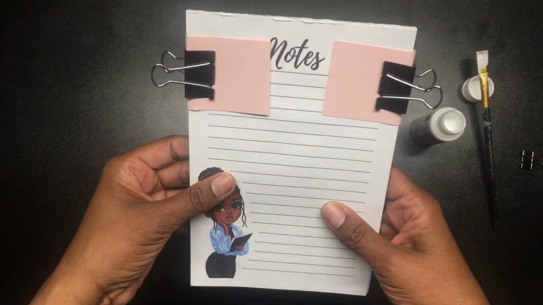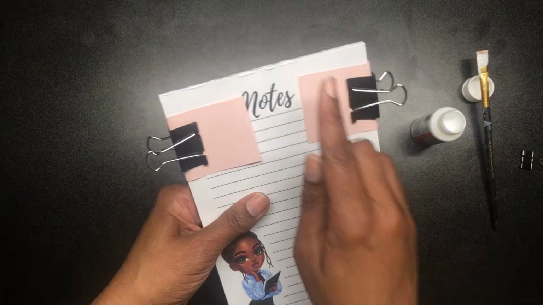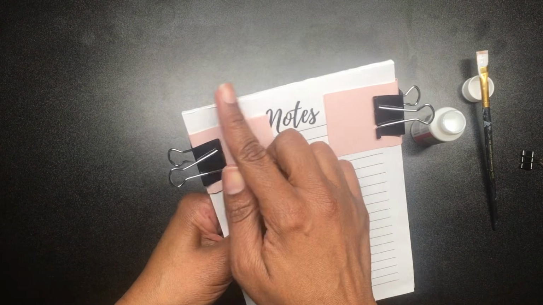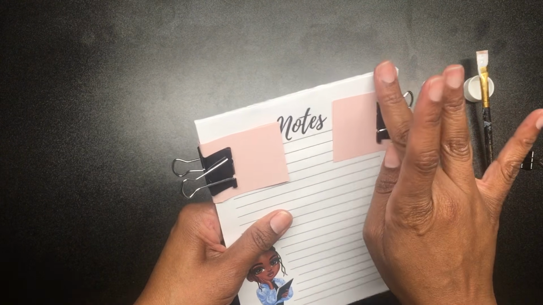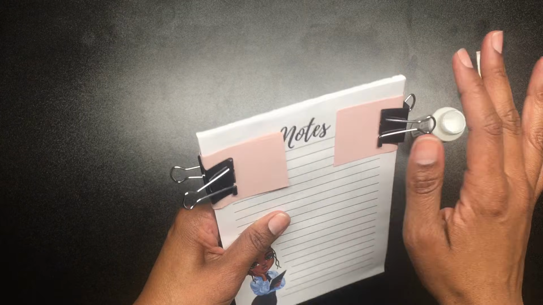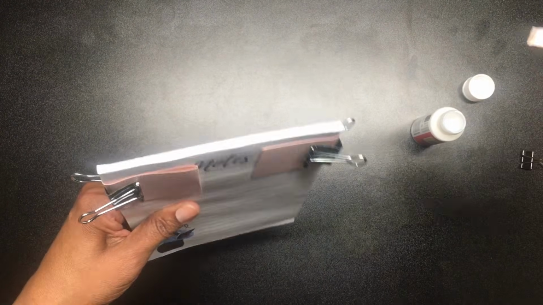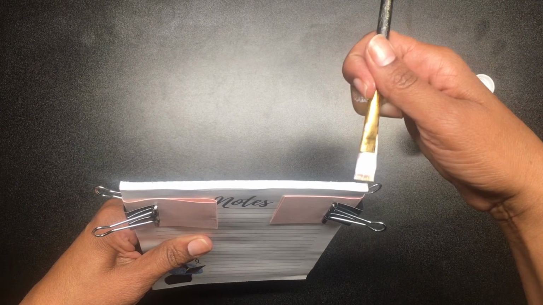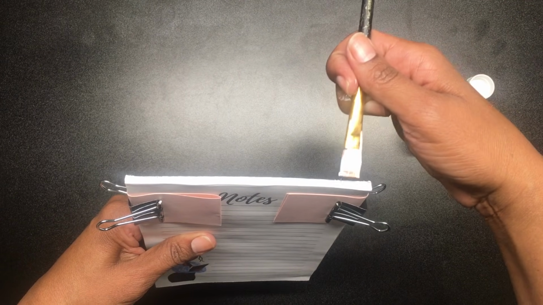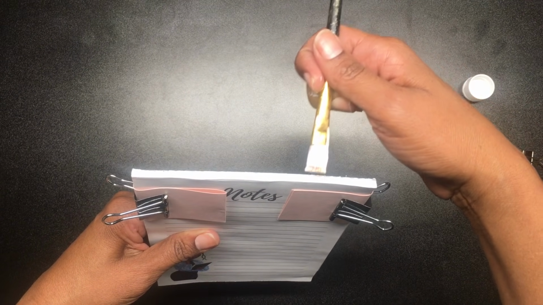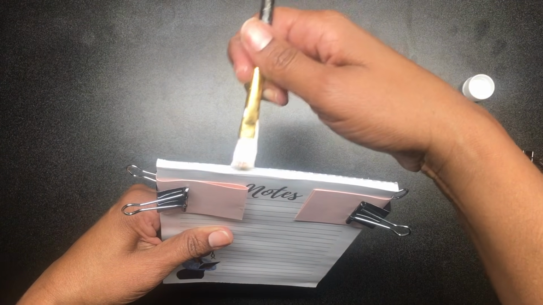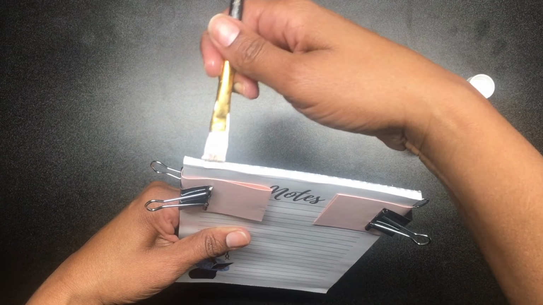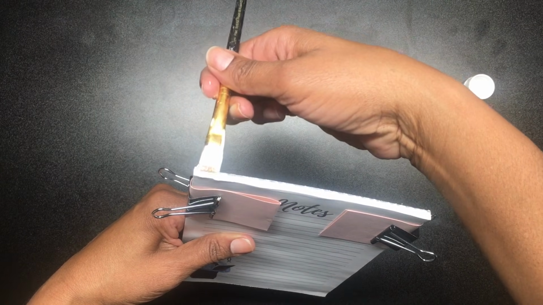After you apply your Mod Podge, you want to let it sit and dry. I usually let mine sit about 30 to 45 minutes, depending on how much Mod Podge you add to the top here. When you finish, the Mod Podge is going to dry clear.